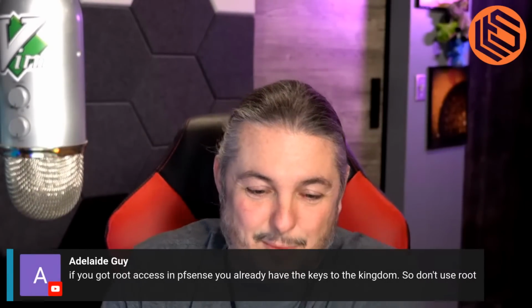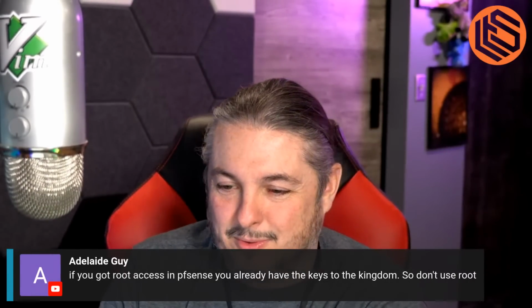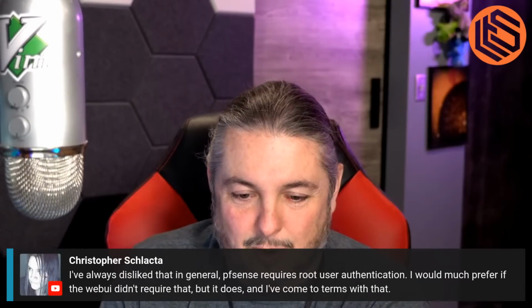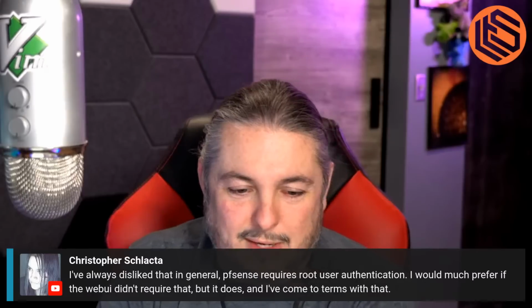If you got access, if you got root to the PS, you already have the keys to the kingdom, so don't use root. I've always disliked that in general. pfSense requires root user authentication, which for the web UI it didn't require, but that doesn't.